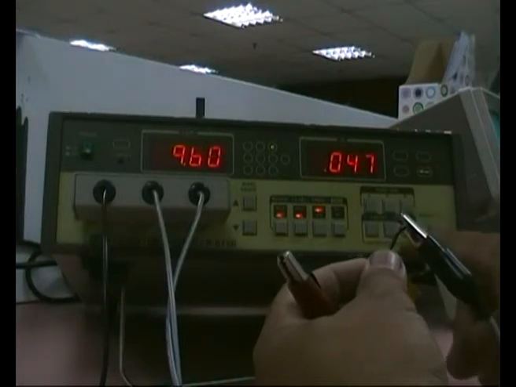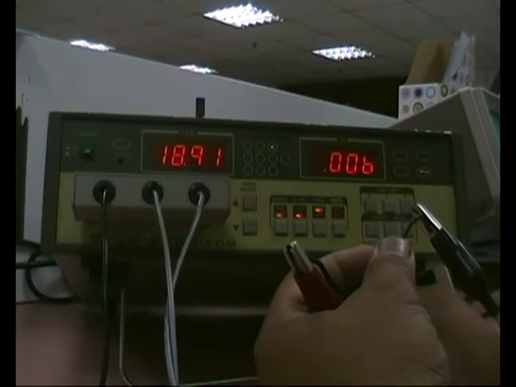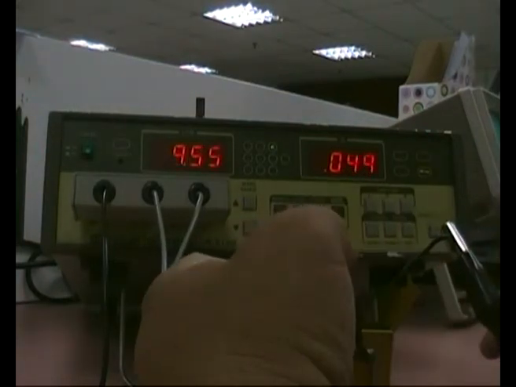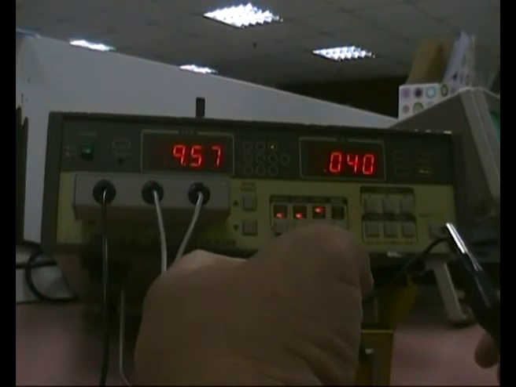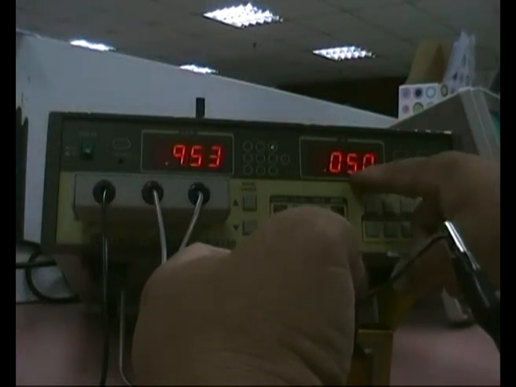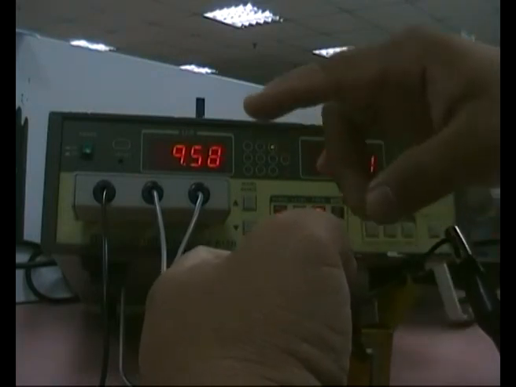There is a resistance in series with this inductor because we have a large inductor. So the value of this inductor is 9.5 Henry. This is the dissipation factor, which will tell you the quality of the inductor.